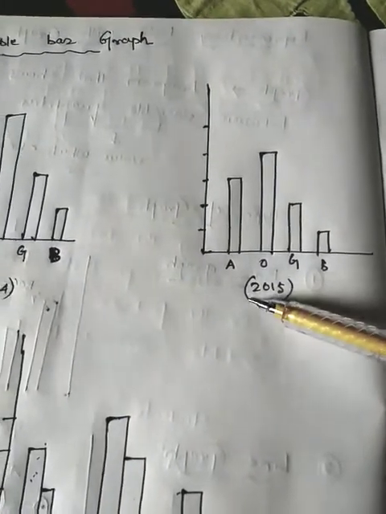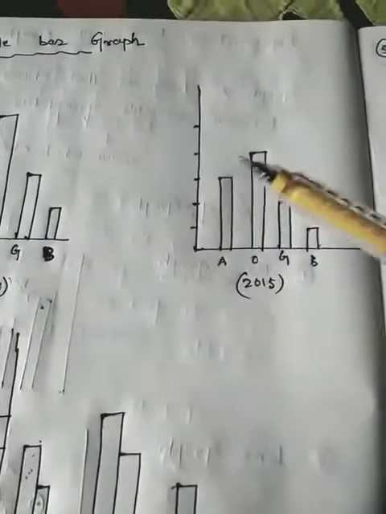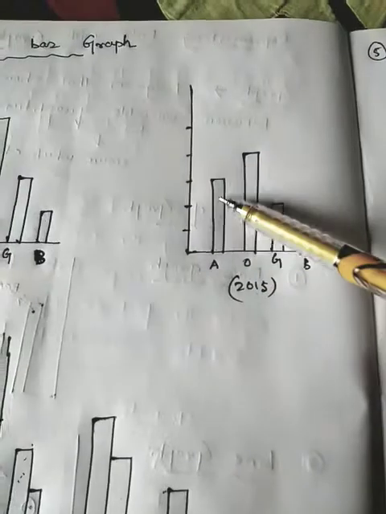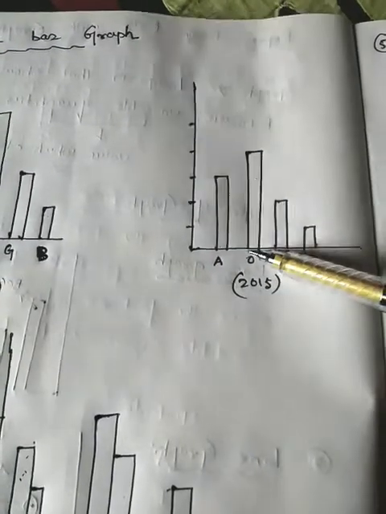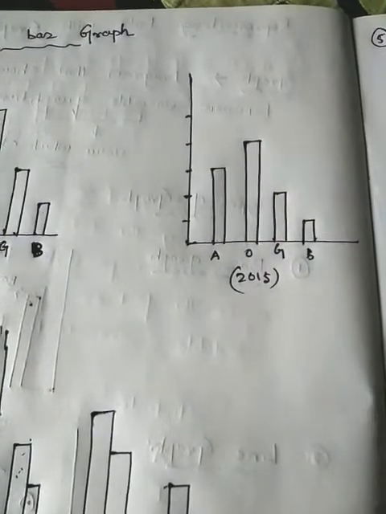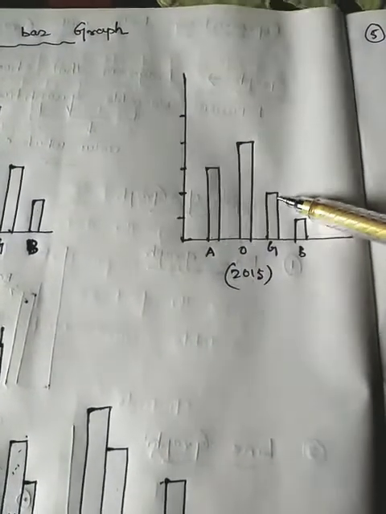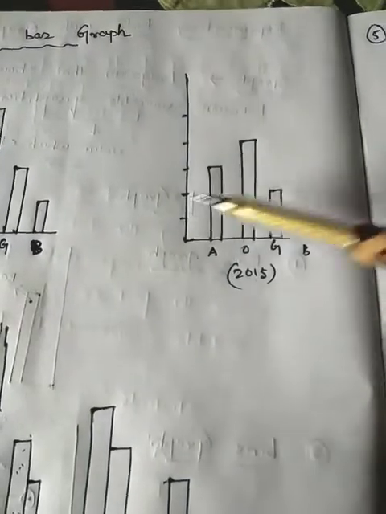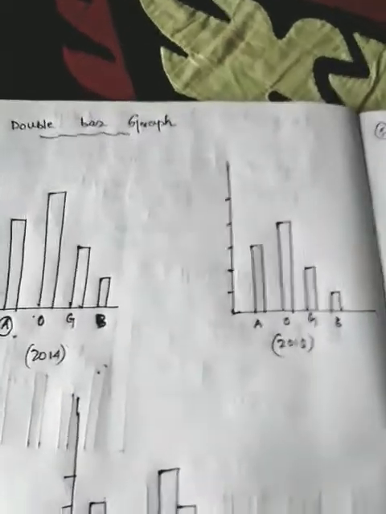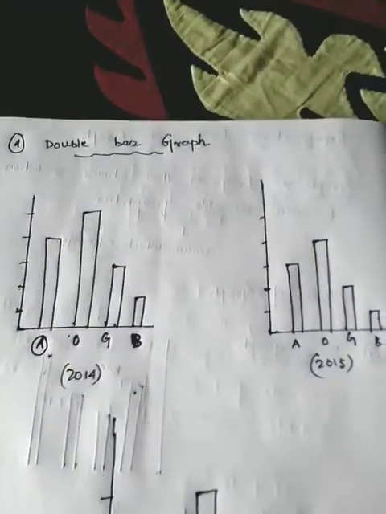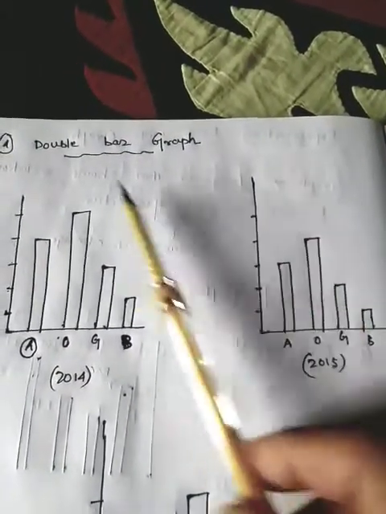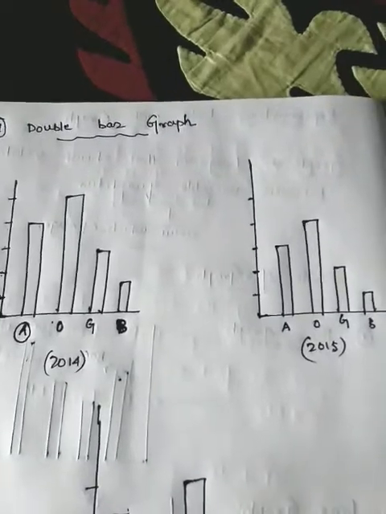That is in the year 2015, just 1 year after. The liking of apple is now this much, liking of oranges is this much, and similarly for the students who like grapes and bananas. This is the data that we have collected and shown by the two bar graphs. Now, what if we have to compare these two graphs together? This is where the double bar graph plays a very important role. So this is the final scenario.